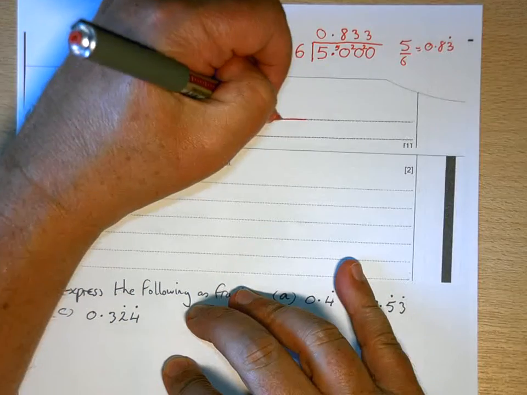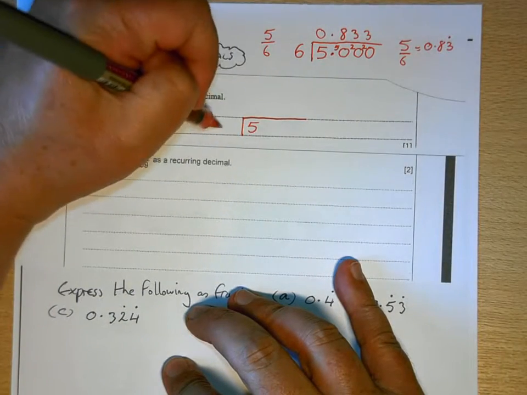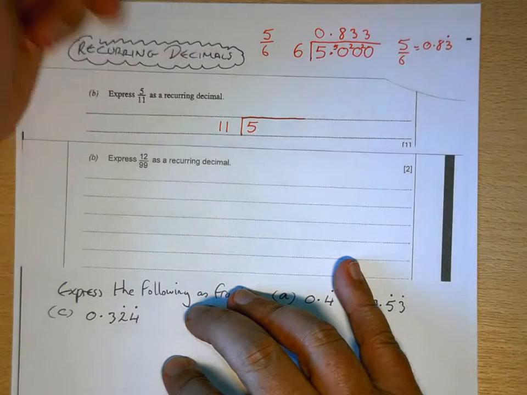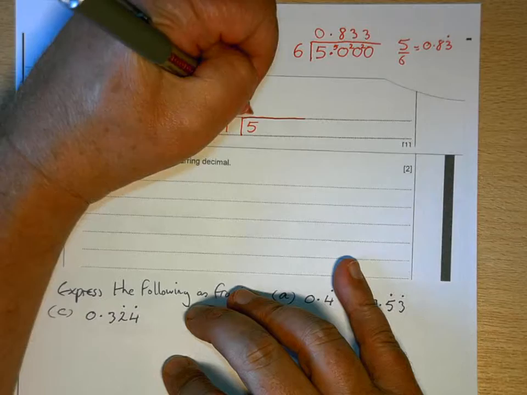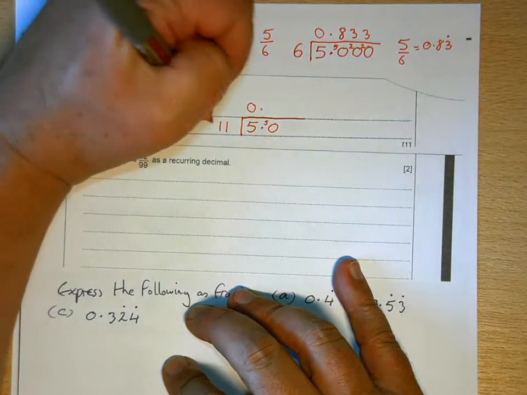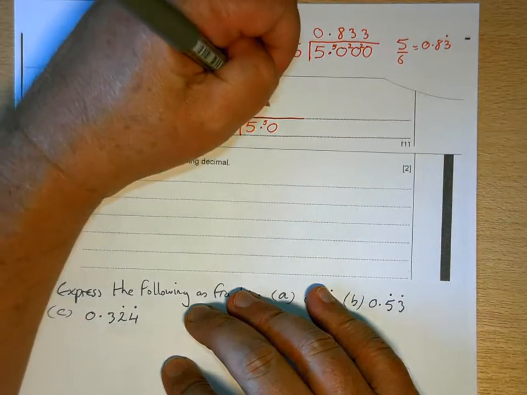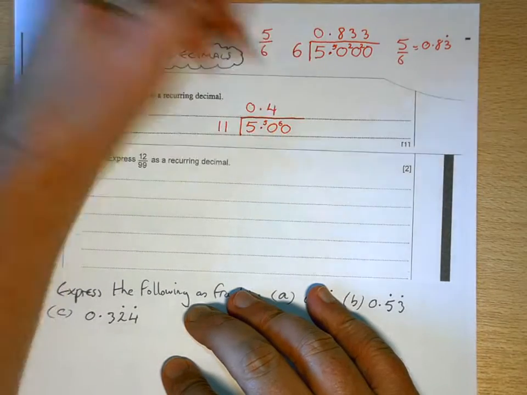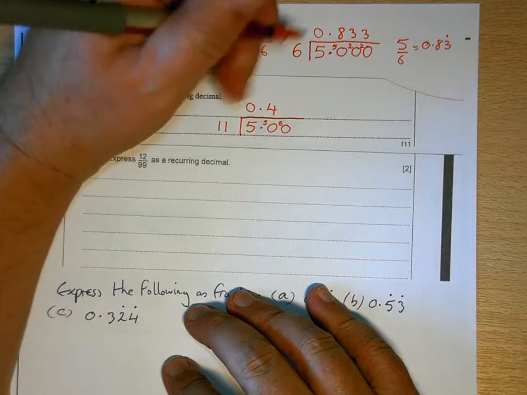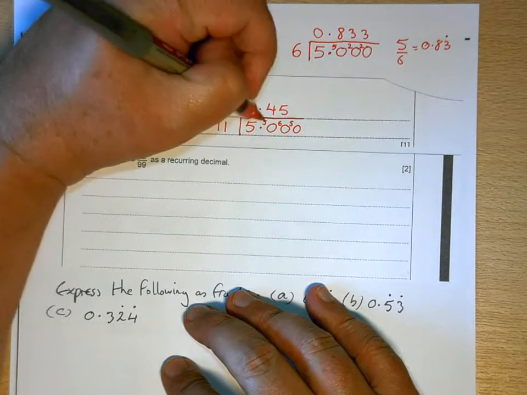So we've got a box. Inside the box goes 5. Outside the box goes 11. So we're saying, how many times does 11 divide into 5? It doesn't. So we add a 0 and carry the 5. How many times does 11 go into 50? Well, 4 11s are 44. So we're going to have a remainder of 6. How many times does 11 go into 60? 5 11s are 55. Remainder 5.